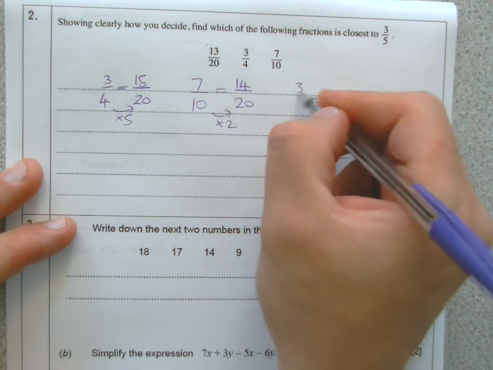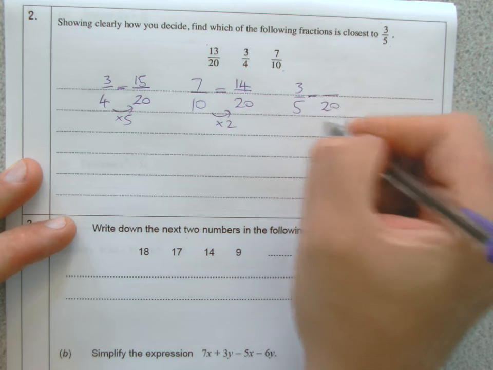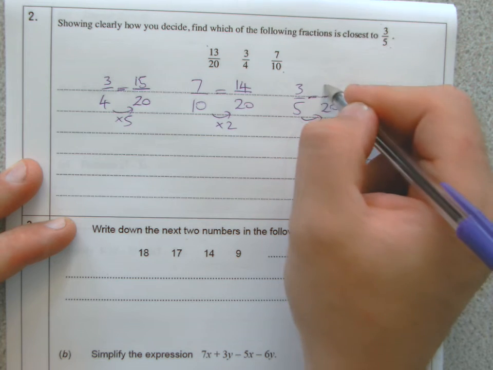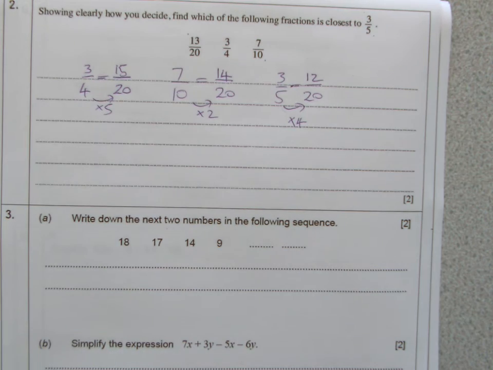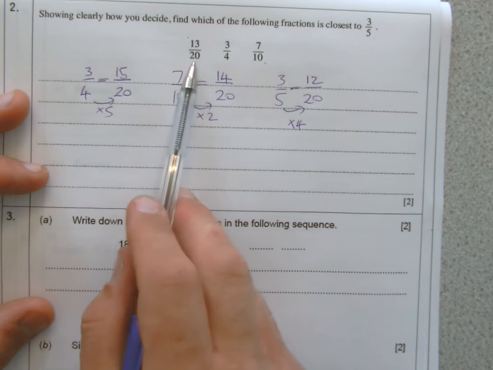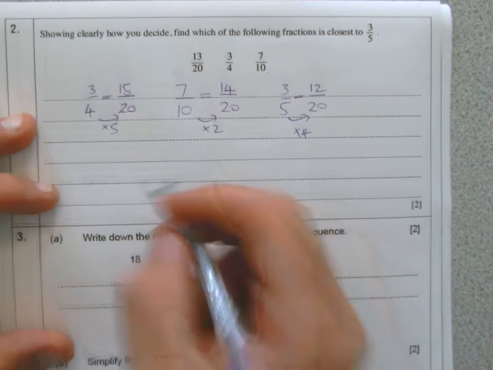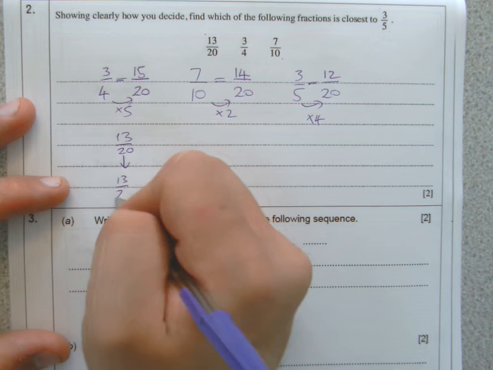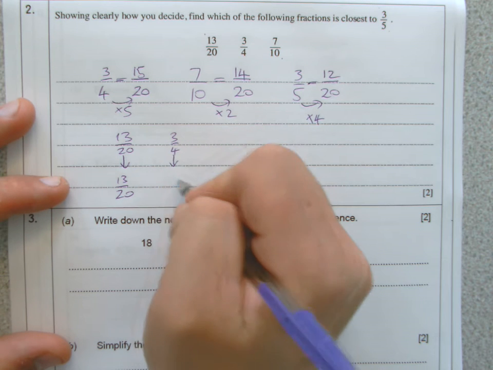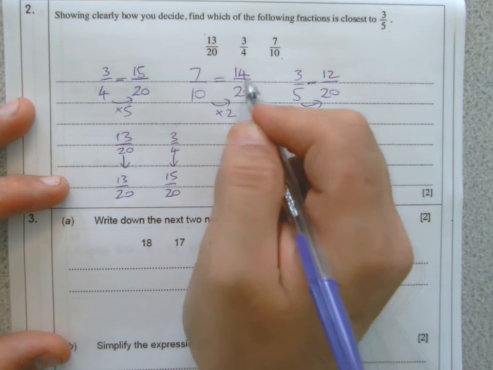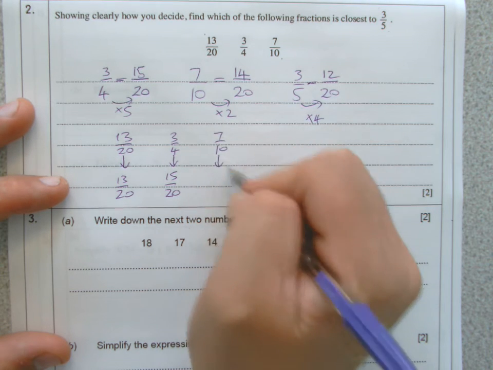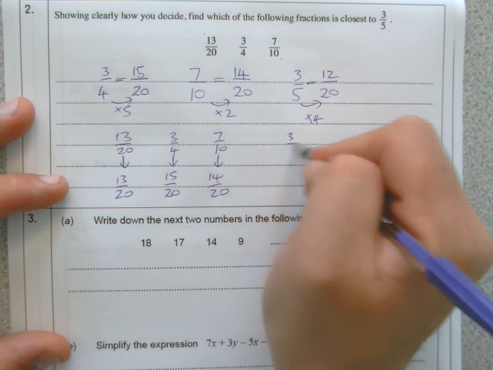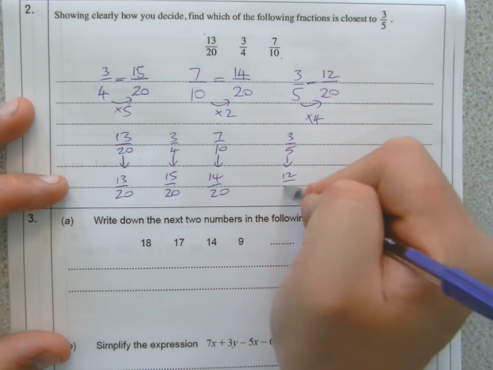And 3/5 then as well. We want to change that to 20. Of course, 5 goes into 20 four times, so we times that by 4. You've got to times the top by 4, so you get 12. So you can see now I've changed all of these representations. 13/20 is as it is. So maybe I'll write it down here. 13/20 becomes 13/20. We leave that as it is. 3/4 has become 15/20. 7/10 has become 14/20. And then, of course, the golden ticket, the one we're most interested in, 3/5 is equal to 12 over 20.